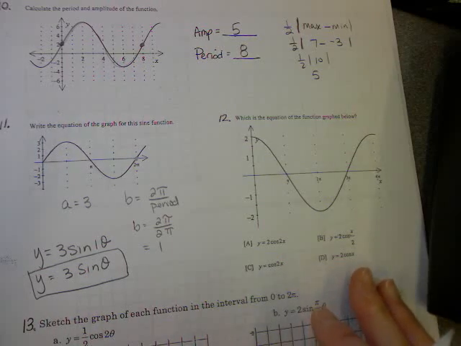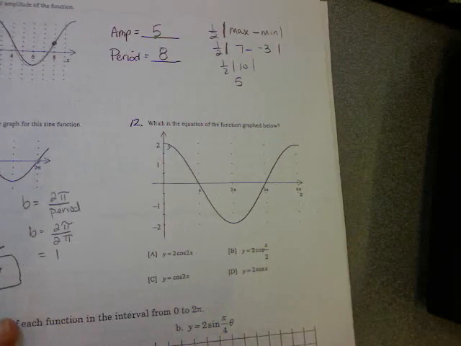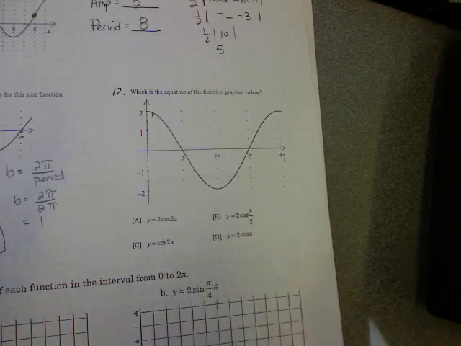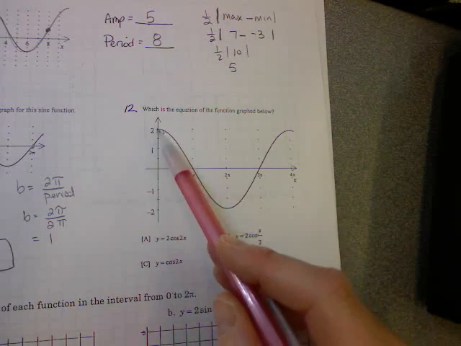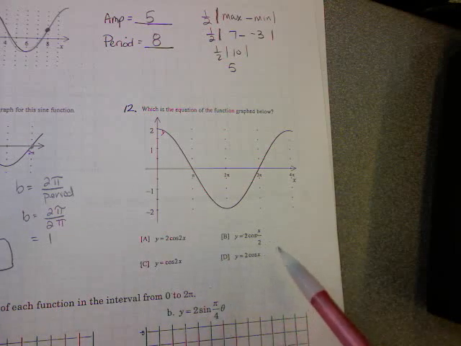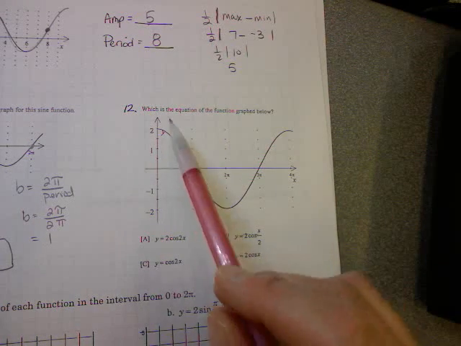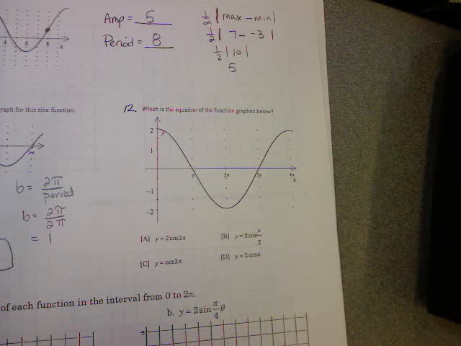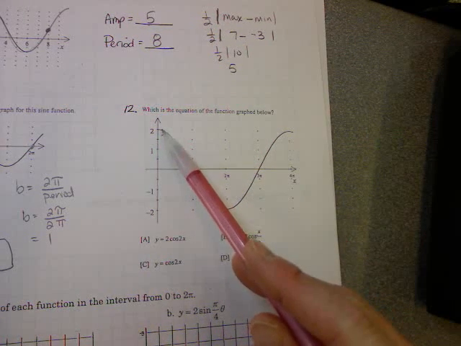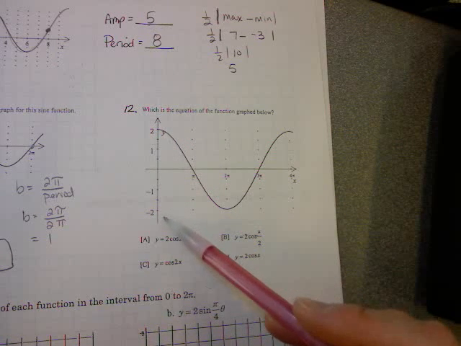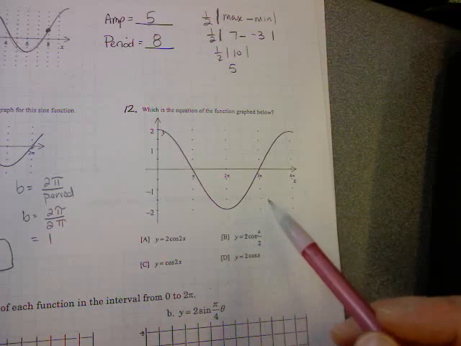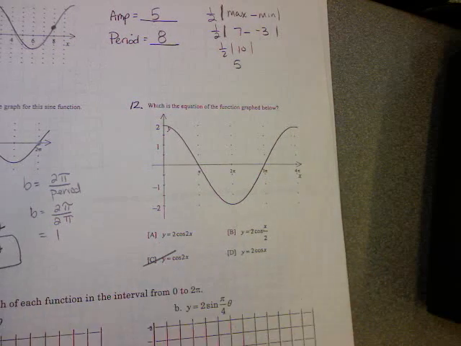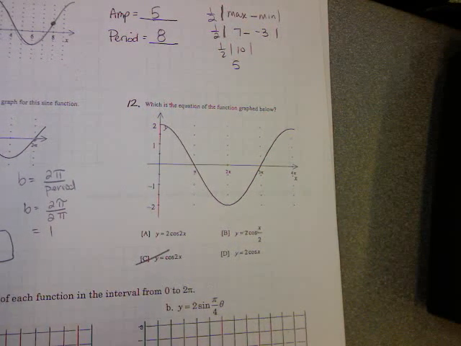Okay, and number 12, which is the equation of the function graph below? Well, let's eliminate some things. First of all, we know it's a cosine graph, so if there's any sines, we can cancel. There aren't any, so we also know it starts up, so it's a positive cosine, and these are all positive cosines, so we can't eliminate anything there. So now we need to find our amplitude. Our highest point is 2 and our lowest point is -2. So if that's the case, our amplitude is 2. So we can cross this one out because it does not have an amplitude of 2.